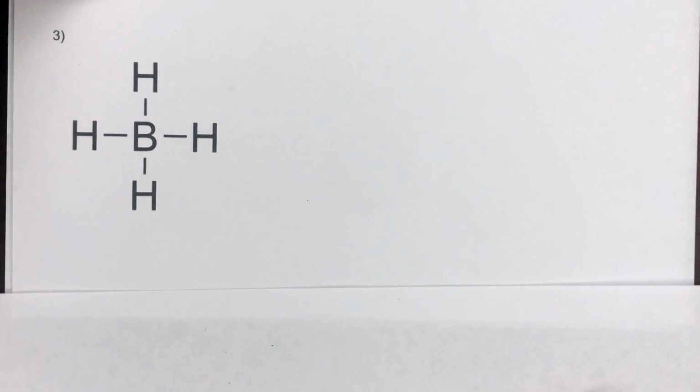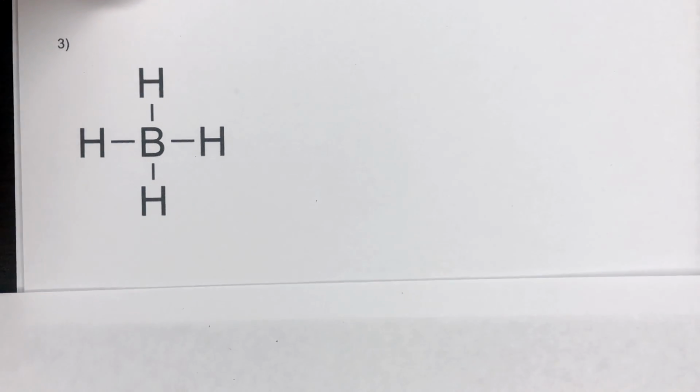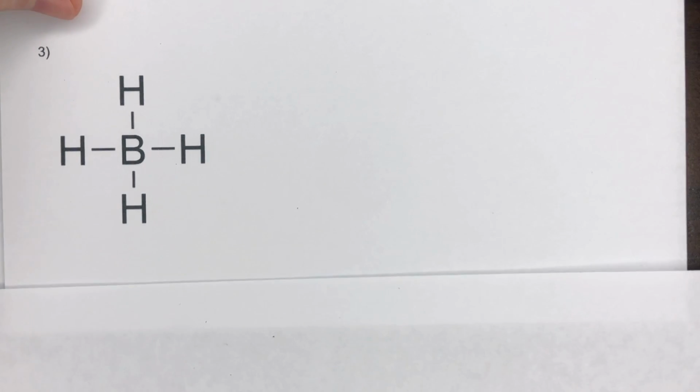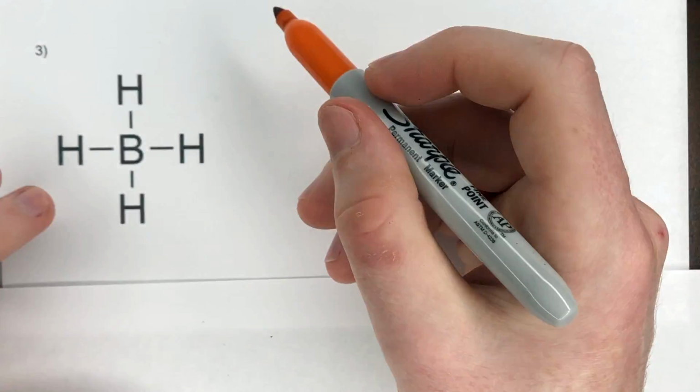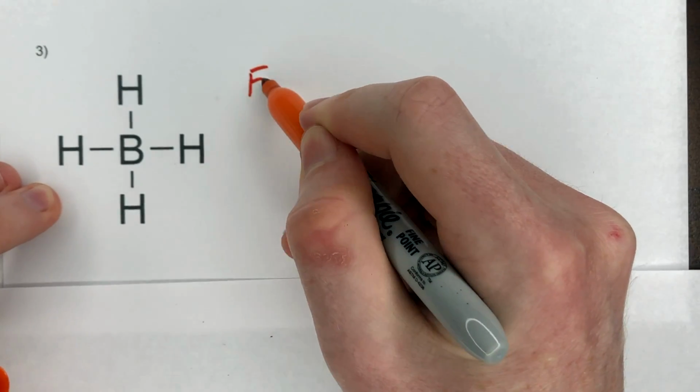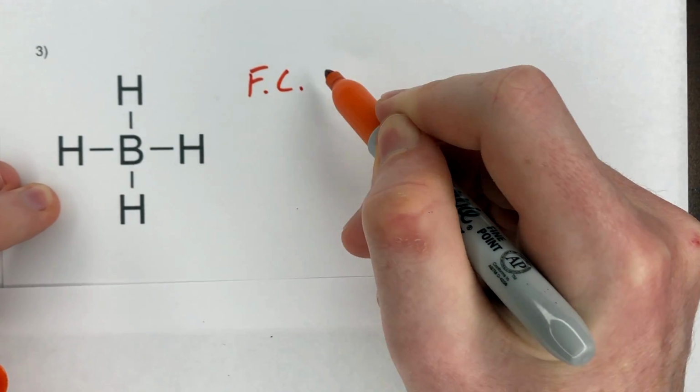Okay, here we have a BH4, boron bound to 4 hydrogen atoms. And again, let's start with the non-hydrogen atom, so the boron in this case.